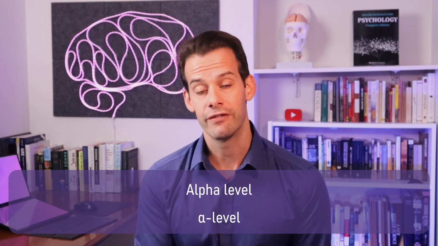So if we set our alpha to 0.05, then we're saying that we only consider results to be significant if they would occur in just 5% of similar samples by chance alone. If instead we were to set our alpha level to 0.01, that would mean that in order to reach significance, we'd have to have a result that would only occur in 1% of similar sized samples by chance alone.